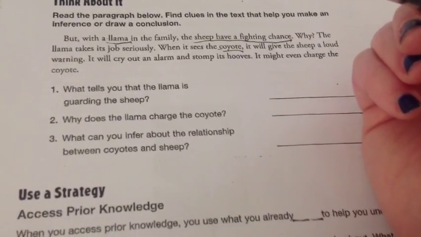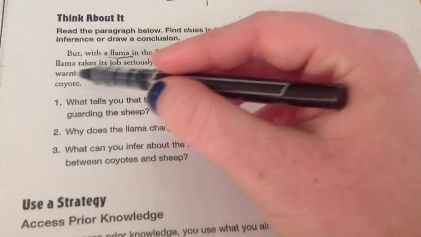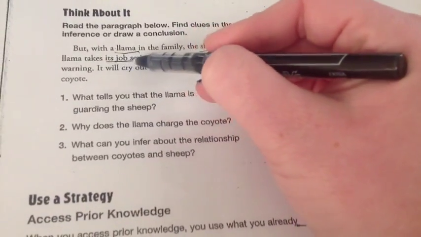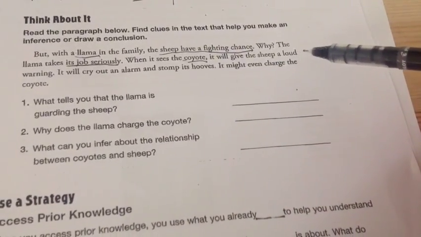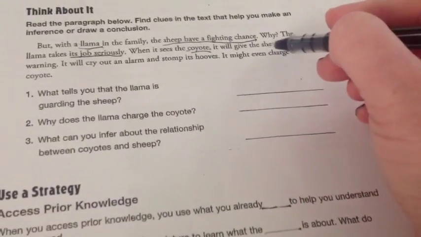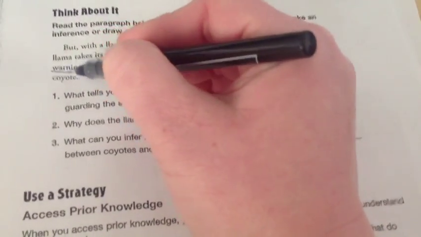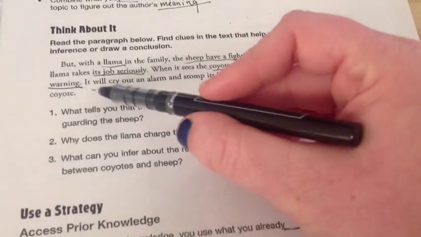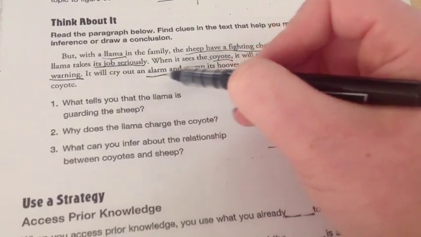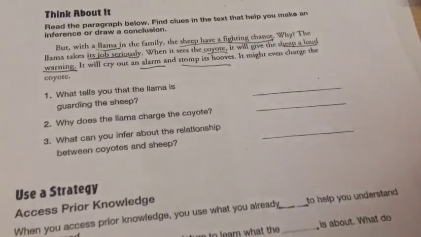So what does the llama do that helps? And it says the llama takes his job seriously. So the llama is doing a job, but we don't know what that is yet. Let's find out. When it sees the coyote, it will give the sheep a loud warning. Okay, so that gives the sheep a loud warning, right? So he warns the sheep that the coyotes are coming. It says it will cry out an alarm, so give an alarm, and stomp its hooves. It might even charge the coyote, meaning, chasing the coyote off.